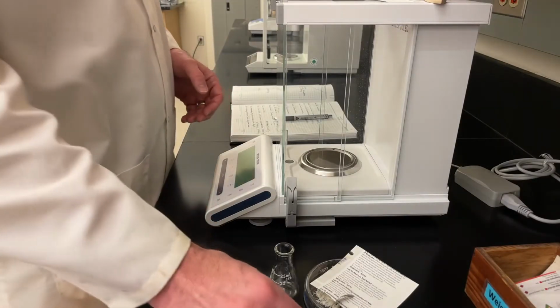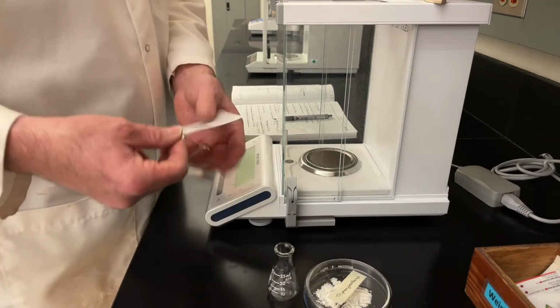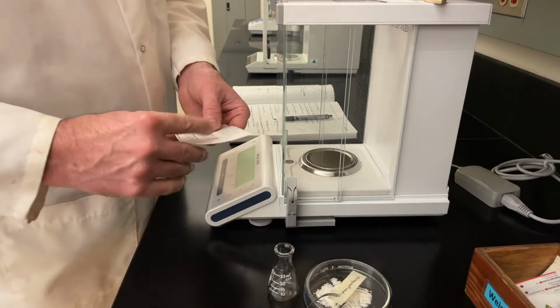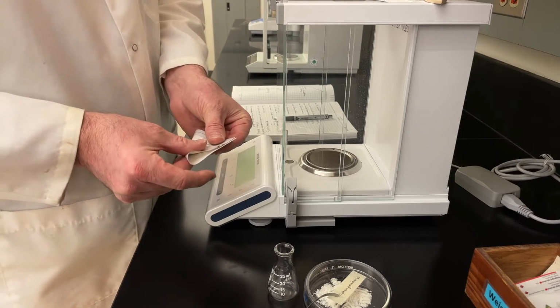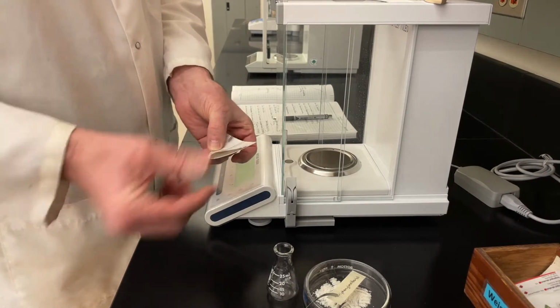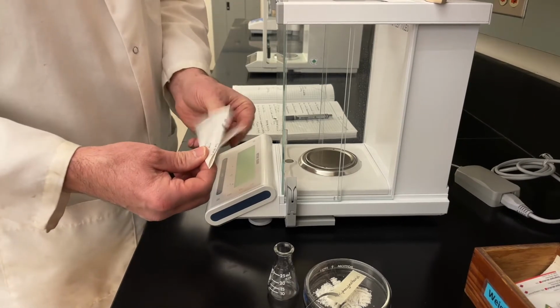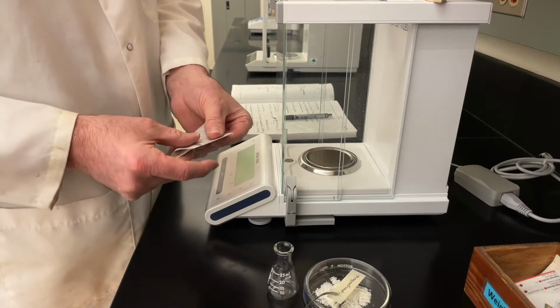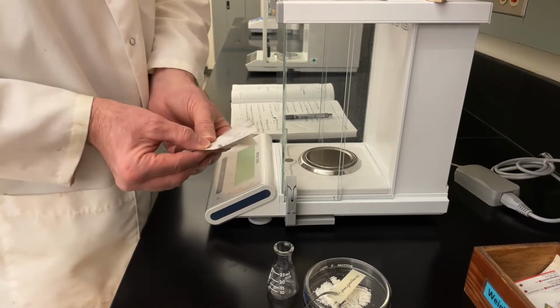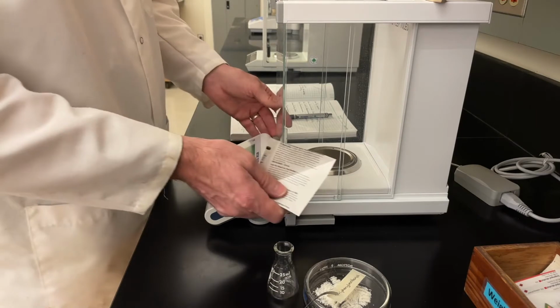All right, we're back here at the balance, and we are going to weigh out some of this triphenylmethanol for recrystallization. I'm going to prepare some weighing paper. We'll get that tared.